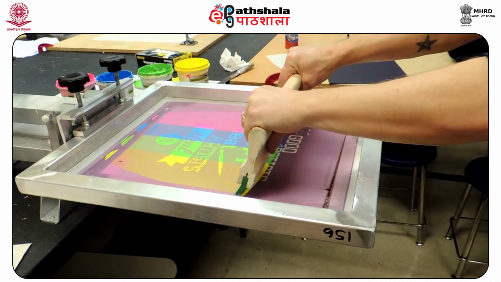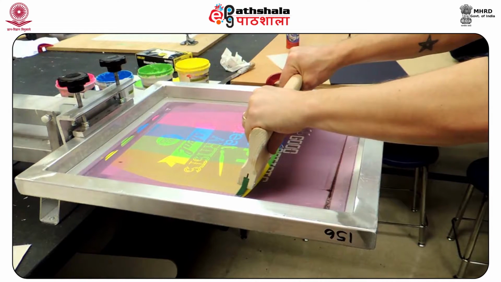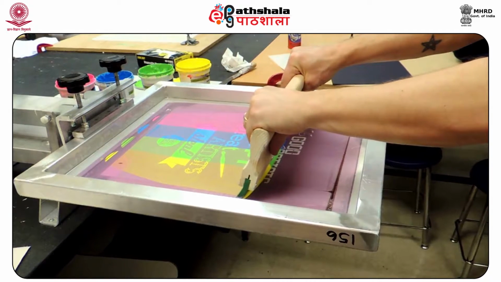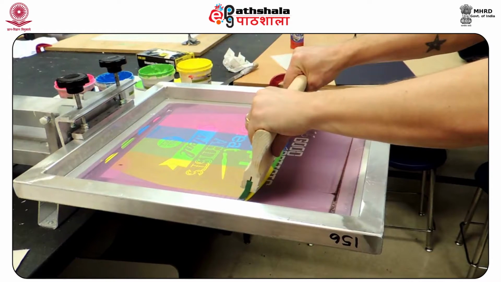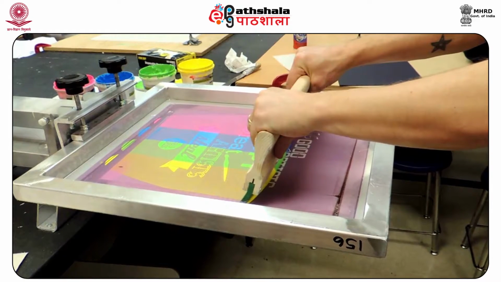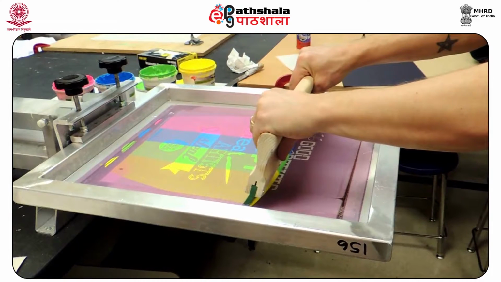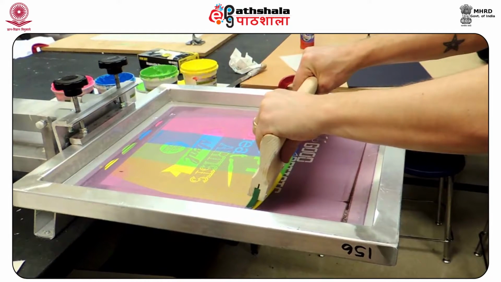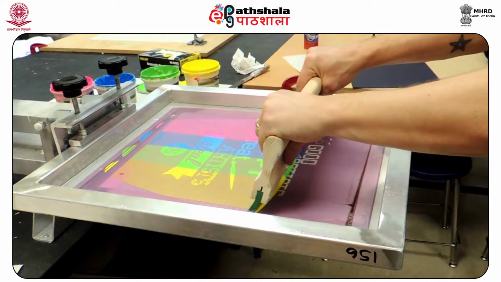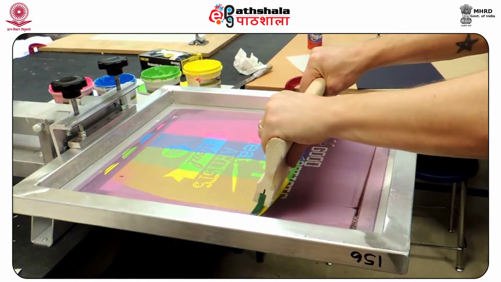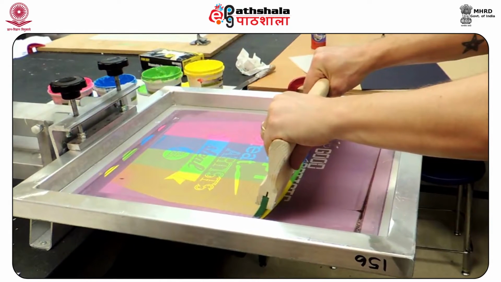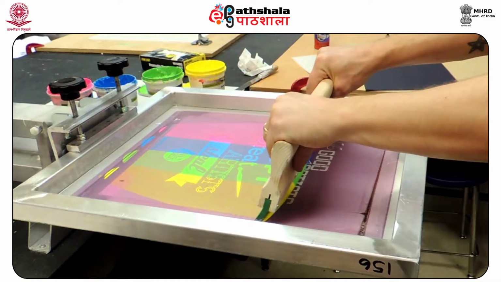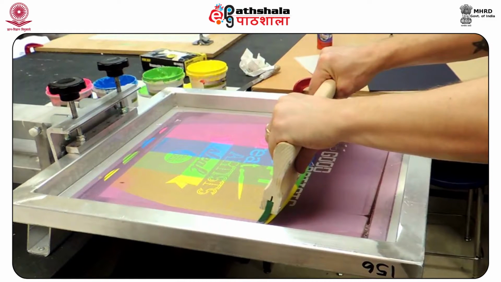Next we have screen printing. Screen printing, also commonly known as silk screen printing, requires the use of stencils where the image areas are porous and the non-image areas are not porous. The stencil commonly consists of a thin, sturdy fabric or screen made up of polyester, silk or stainless steel.